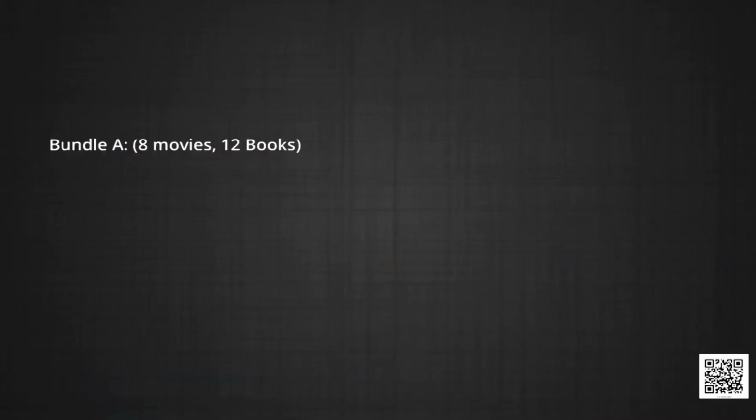Let us go back to the bundles of movies and books we were examining in the module on the budget constraints. Think about these bundles showing up on your virtual screen. Bundle A contains 8 movies and 12 books. Bundle B contains 8 movies and 24 books. Bundle C has 16 movies, 16 books, and Bundle D has 24 movies, 24 books.